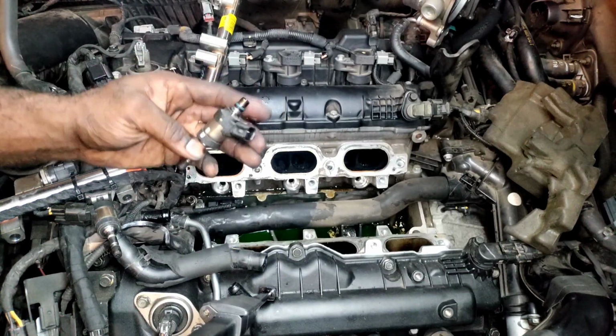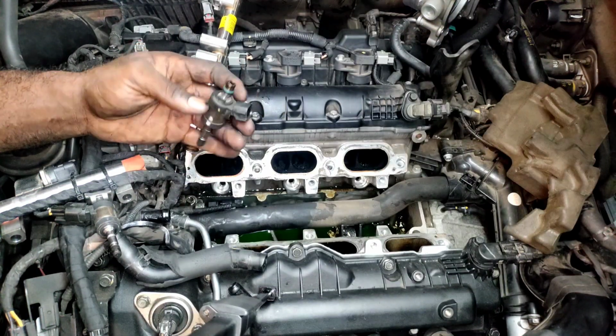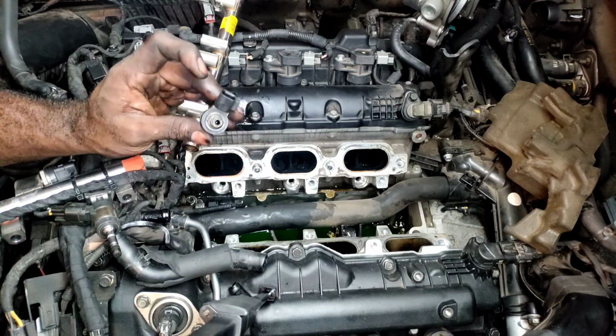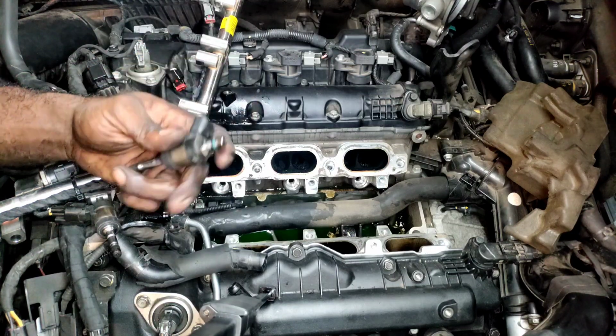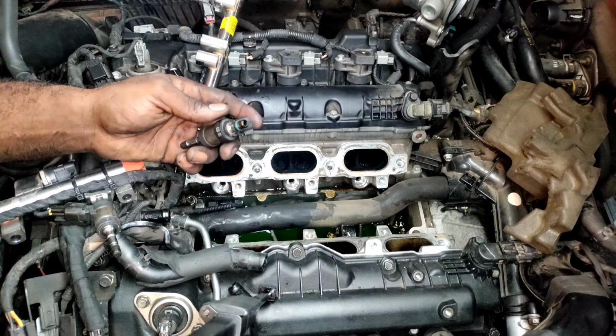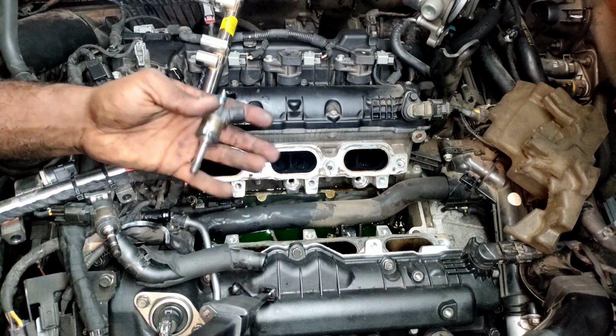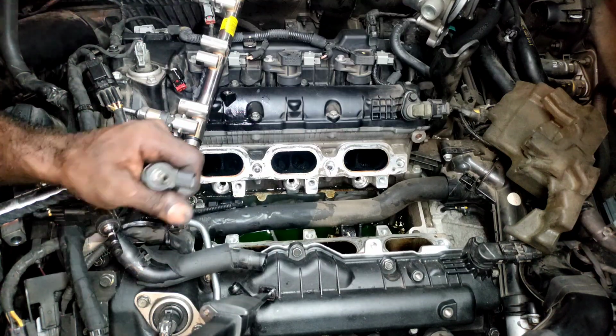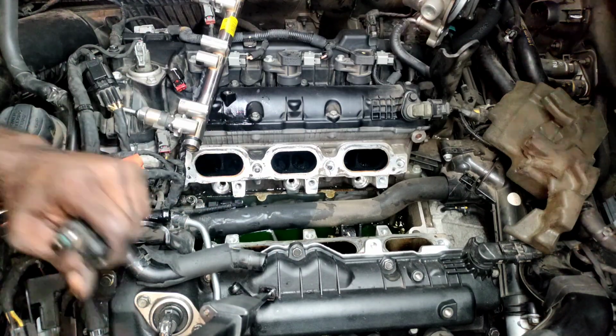I wouldn't worry about it being clogged or anything, because we had a resistance fault. If the circuit is open, then there's something internally wrong, well, electrically wrong with the component. Work on getting that coolant down there too.